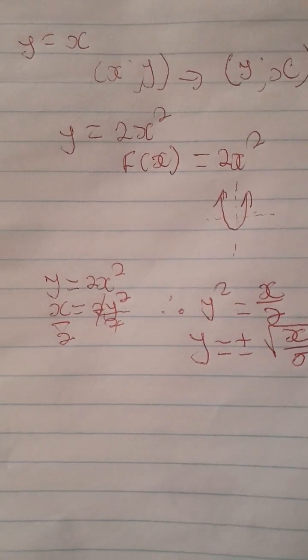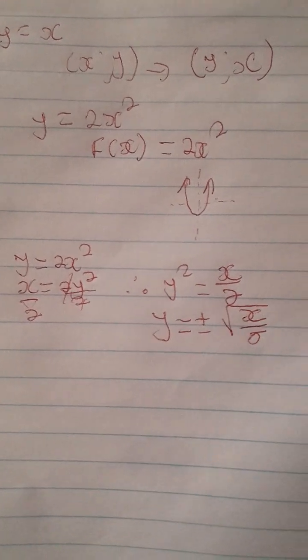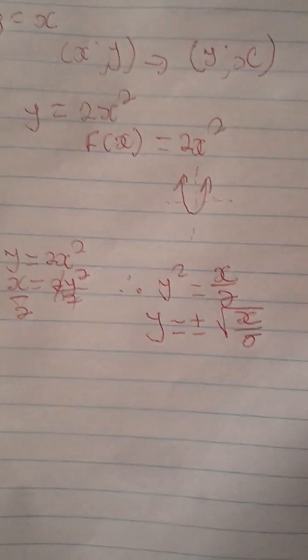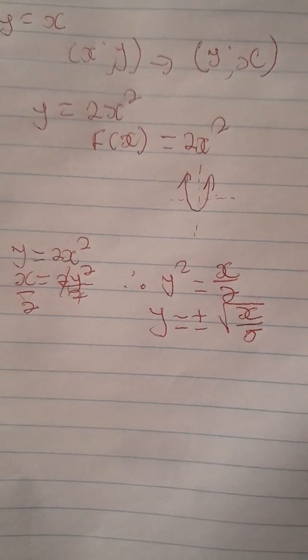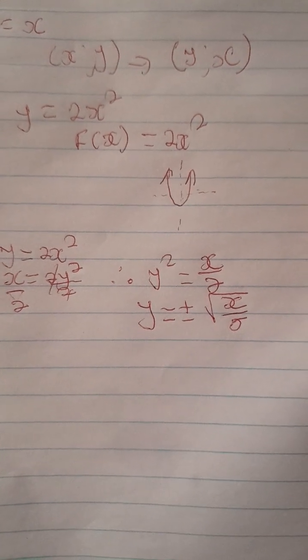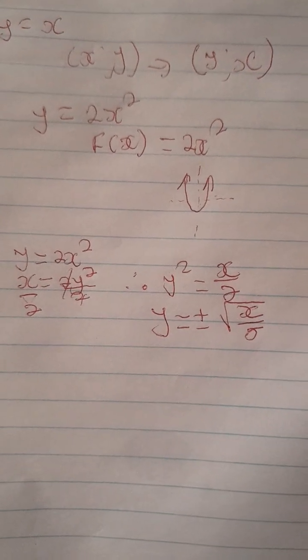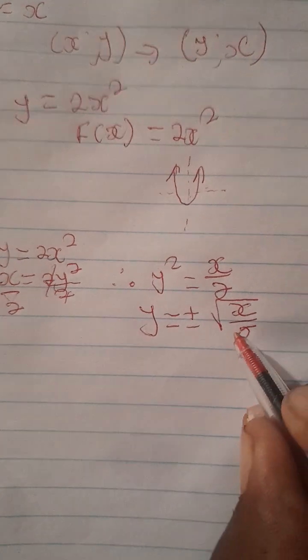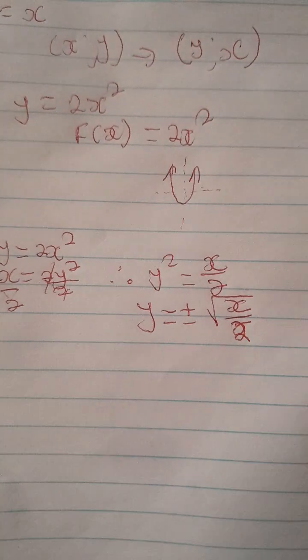Yes, I do encounter such, but I want you to focus on what is written here. I hope you saw how we came up with the inverse. So remember, since you have root both sides, since it's y squared, it's going to be plus or minus x all over root 2. I want you to see it very well.